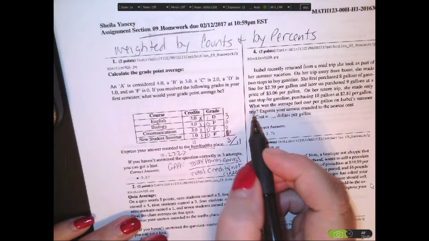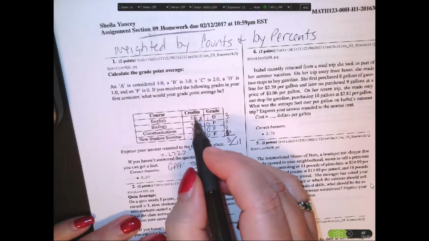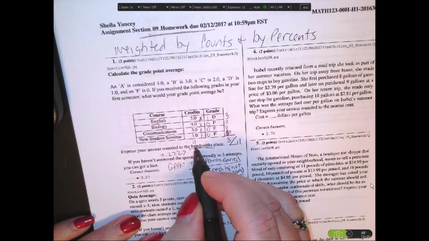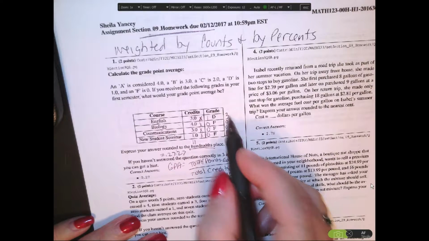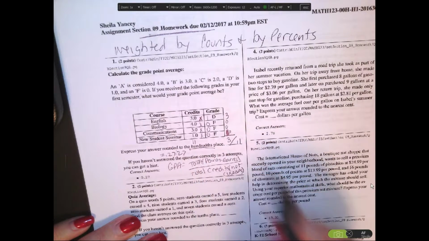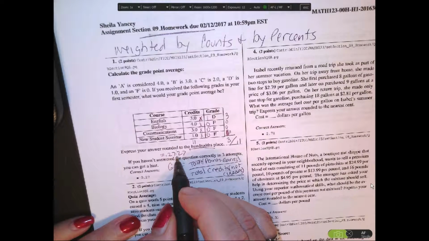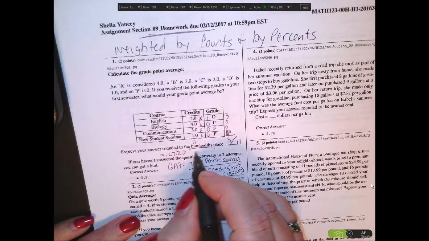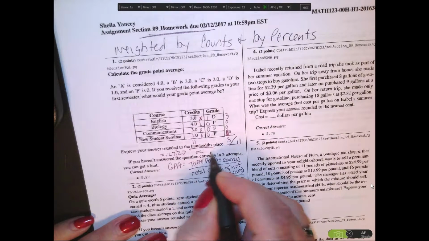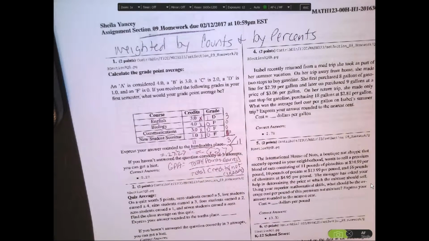Now, to find the GPA, you add up the credits, not the number of classes, the credits. 3 plus 4 plus 3 plus 1 is 11 credit hours. We add up the total points we just had. 3 plus 0 is 3. 3 divided by 11 is 0.2727. Round to the nearest hundredth. So it's going to equal about 0.27 GPA. They are not in good shape. I hope that is not you.